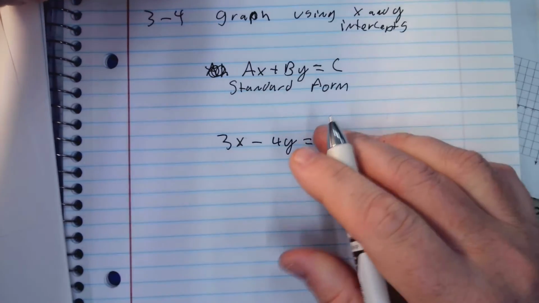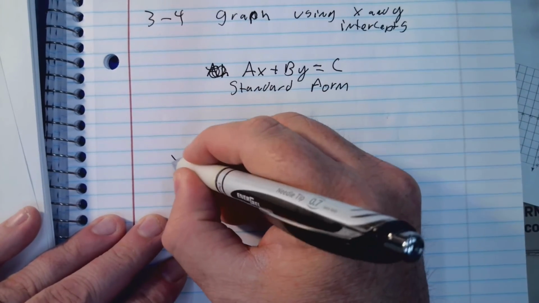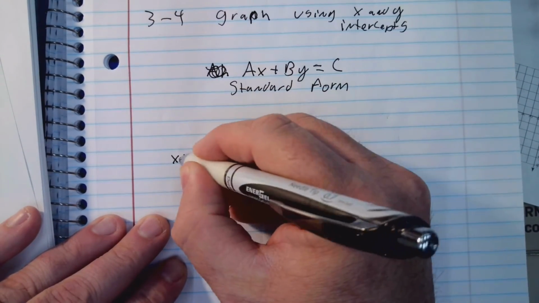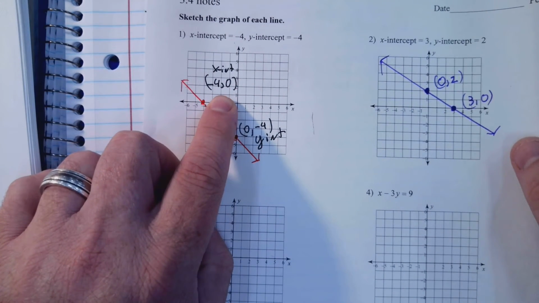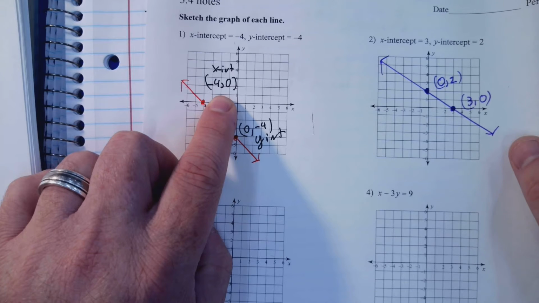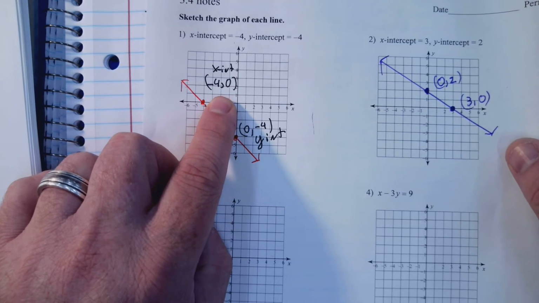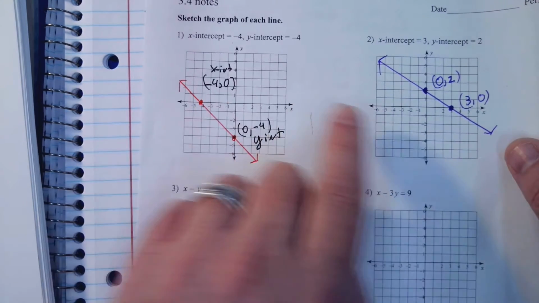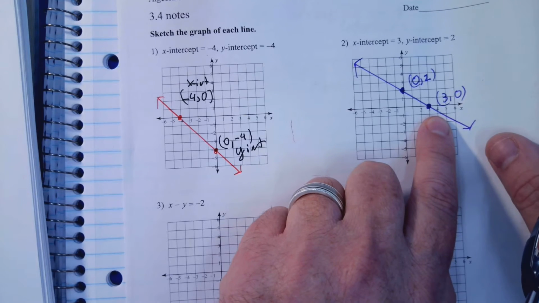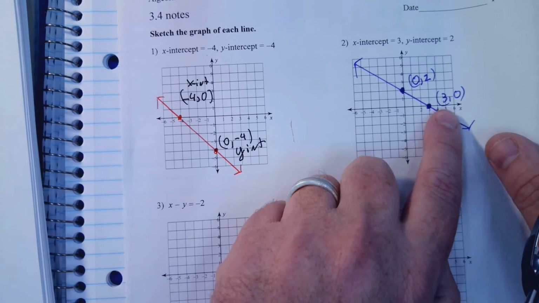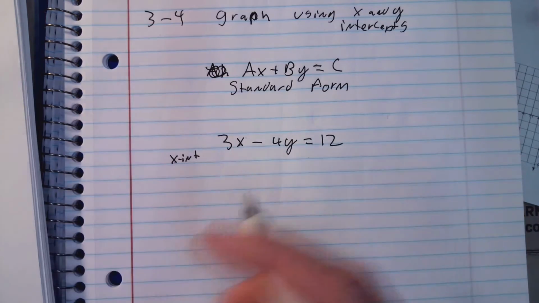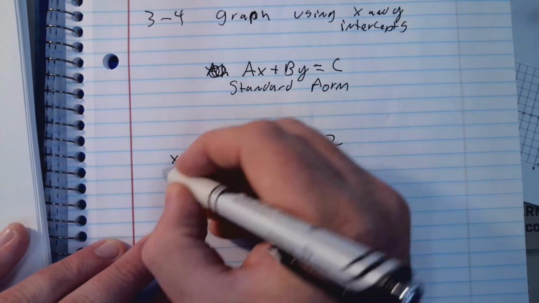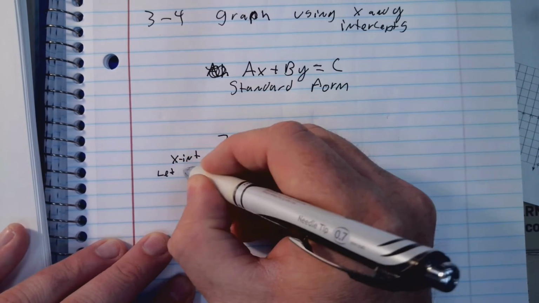Okay, and this is how I'm going to find my x-intercept. Looking at my x-intercept, what's the value of y on my x-intercept? It's 0, right? How about over here? What's the value of y on my x-intercept? 3. What's the value of y? 0. Okay, so when we find our x-intercept, we're going to let y equal 0.